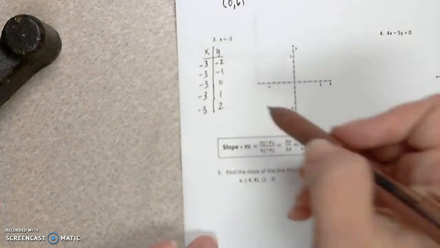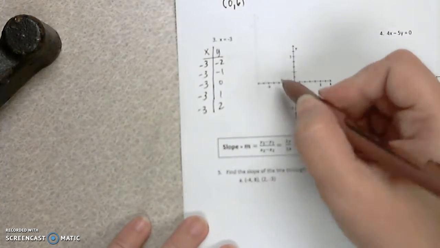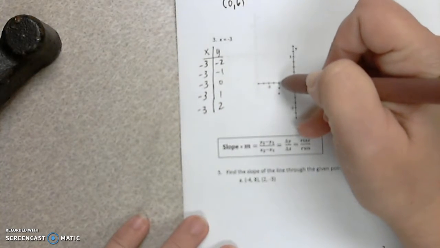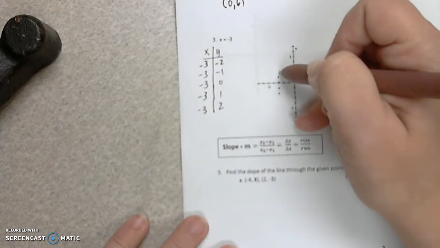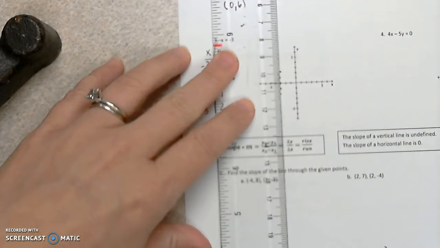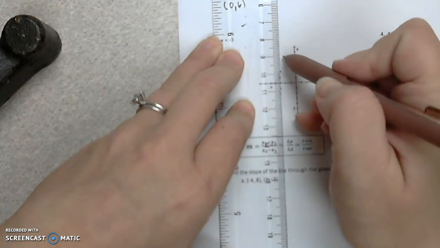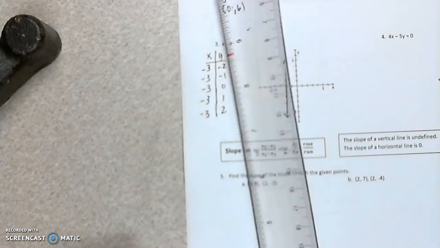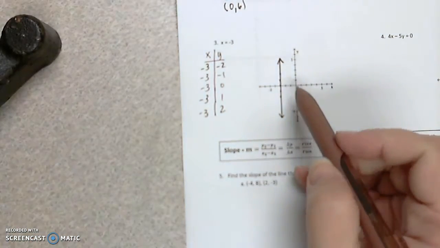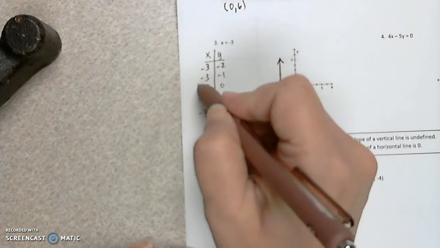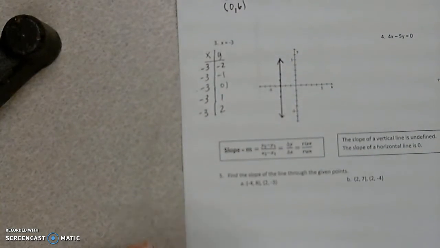So when I go over here to graph it, I'll go to -3, -3, -2, -3, -1, -3, 0, -3, 1, -3, 2. If I connect my dots, notice that I form, this time not horizontal, but vertical. And we cross the x-axis at the point -3, 0, so this would be my only intercept, and it would be the x one. I don't cross the y-axis at all.